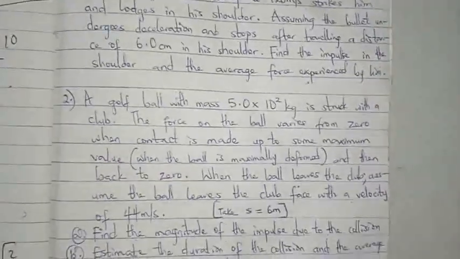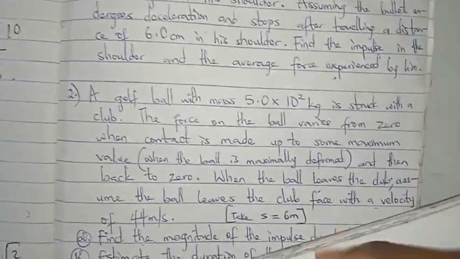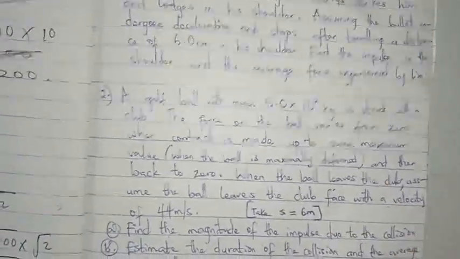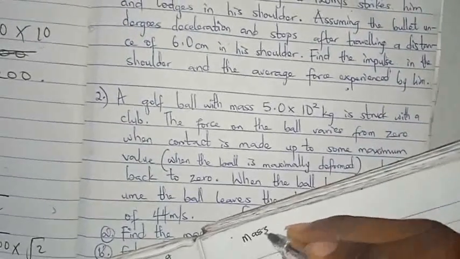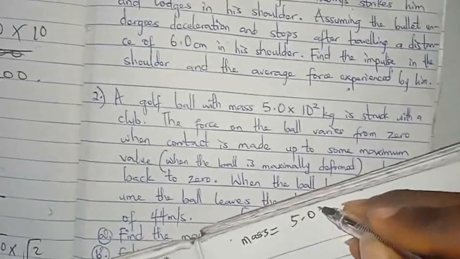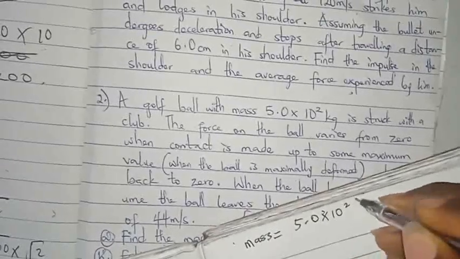Alright, so to find the magnitude of the impulse, we'll simply write out the things we are given. We are given that mass is equal to 5.0 times 10 raised to power 2 kg.